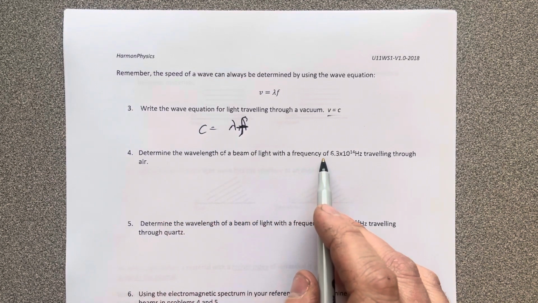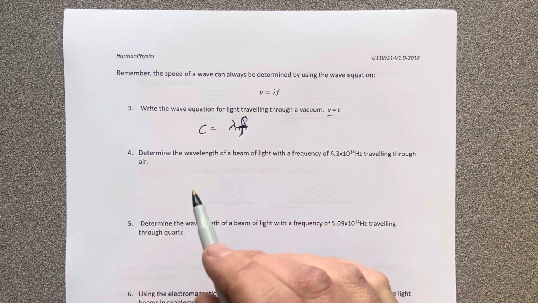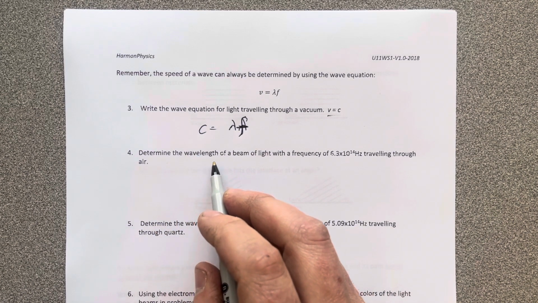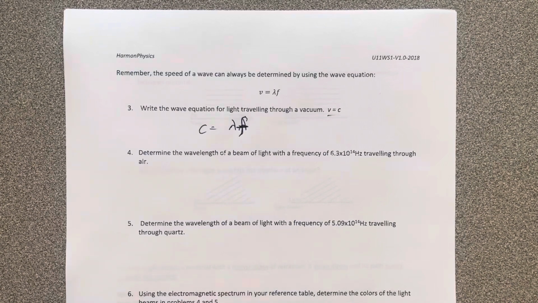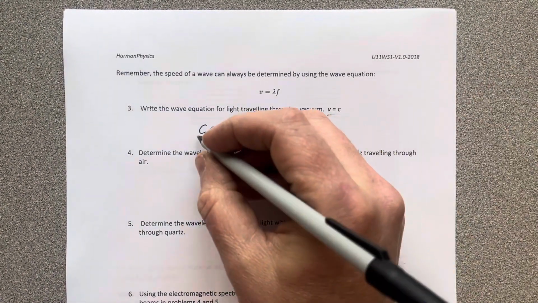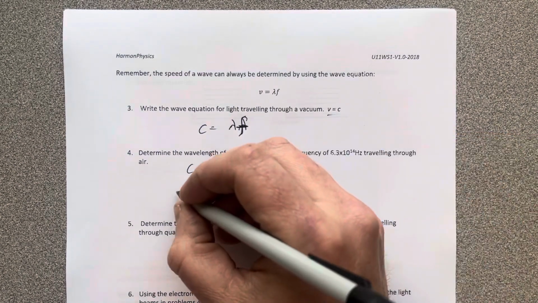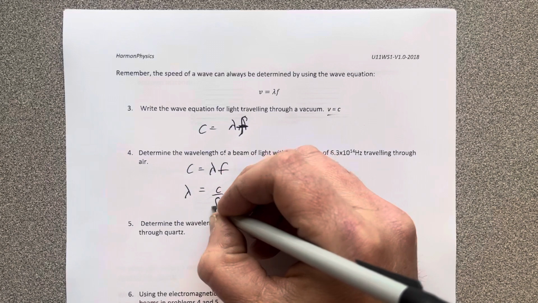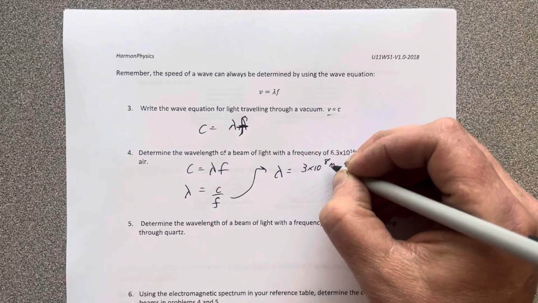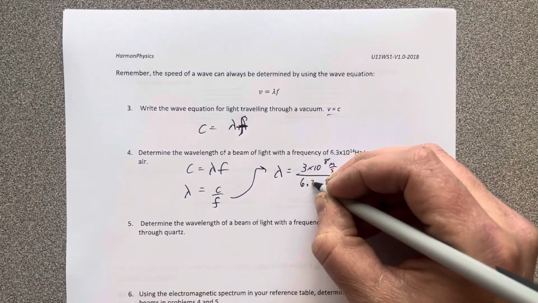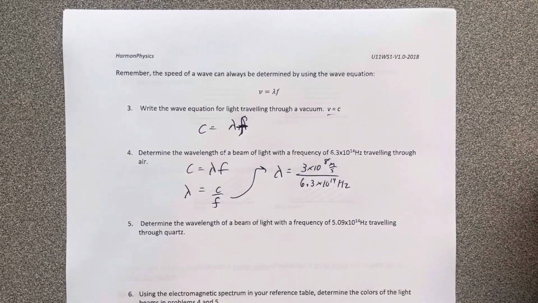So determine the wavelength of a beam of light with the frequency of 6.3 times 10 to the 14th hertz traveling through air. All right, so wavelength of a beam of light traveling through air, well, C is a constant, so C equals lambda F. We're looking for lambda, so lambda equals C over F. So lambda would be 3 times 10 to the 8th meters per second divided by 6.3 times 10 to the 14th hertz.